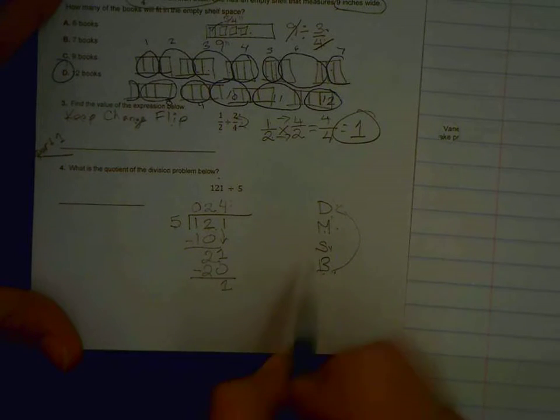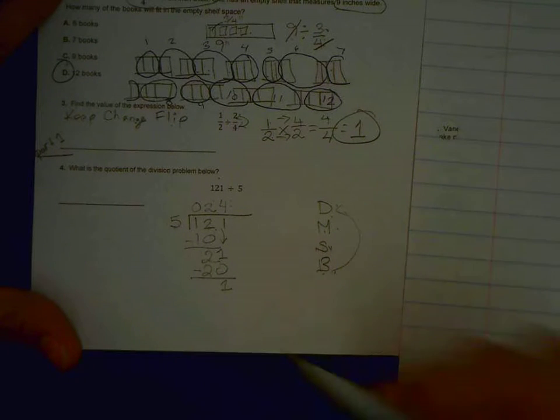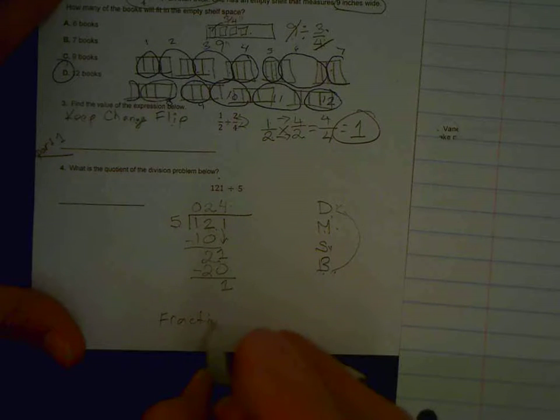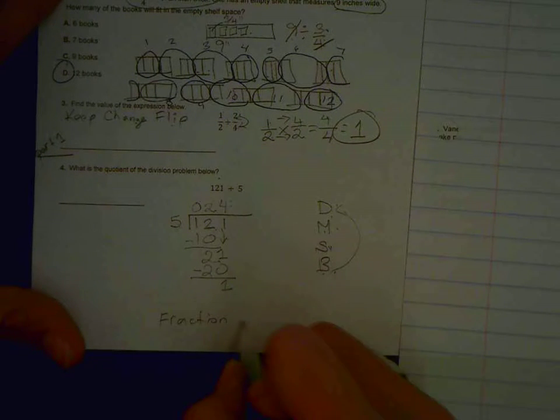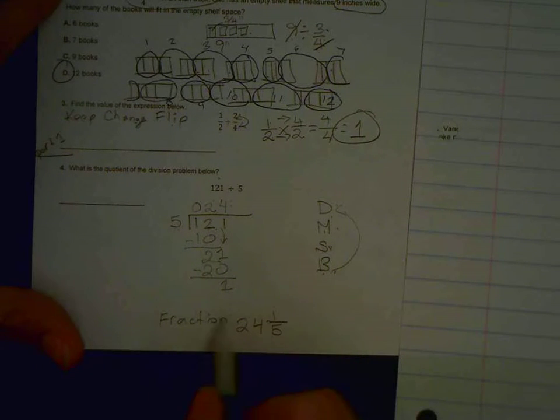Whoops. I can't bring anything down because I have nothing left over here, but I have a remainder. In 6th grade, we do not do remainders anymore. We can either have a fraction or we can have a decimal. I'll show you both ways. I will start with the fraction first. If you would like to do a fraction, we're going to keep our whole number 24. We're going to take our leftovers and make it our numerator, and our divisor is always our denominator. So the fraction would be 24 and 1/5. I will accept that as an answer.